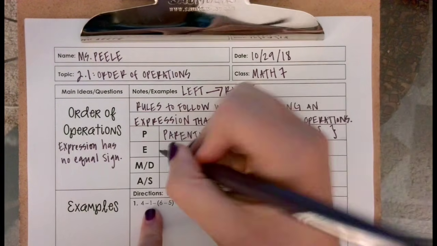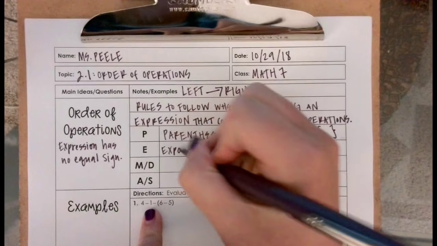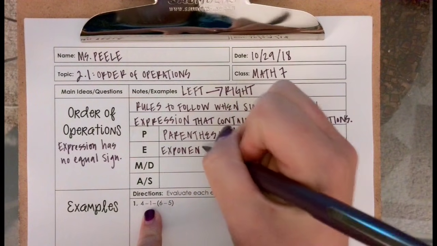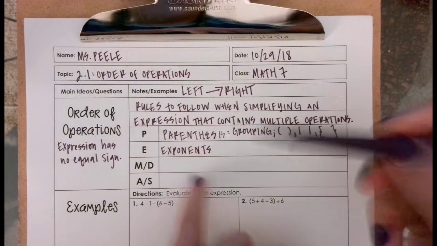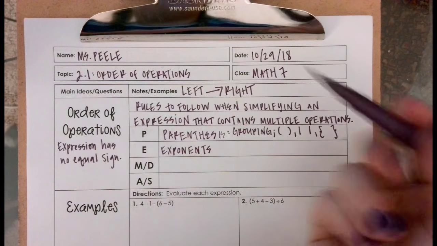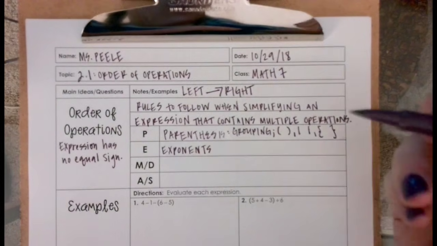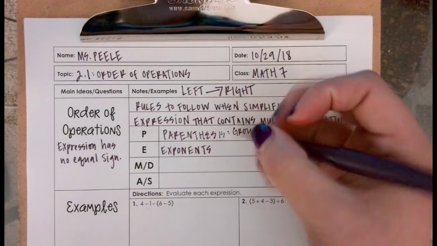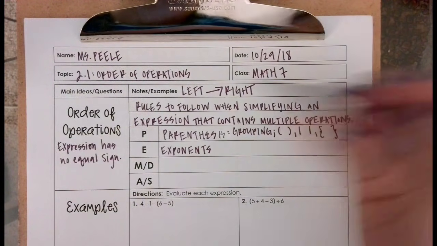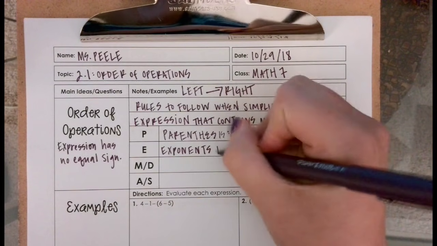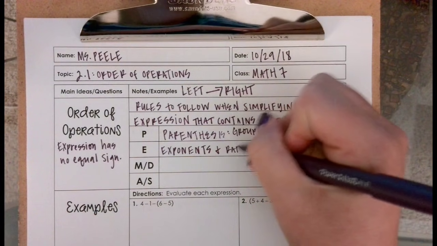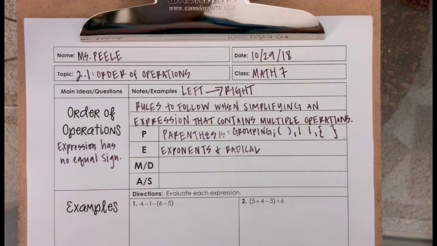Now the E stands for exponents. So after you finish all simplifying or evaluating everything in parentheses first, then you're going to move on to exponents. The E also stands for exponents and anything with a radical. And we'll talk about what that means in a little while.